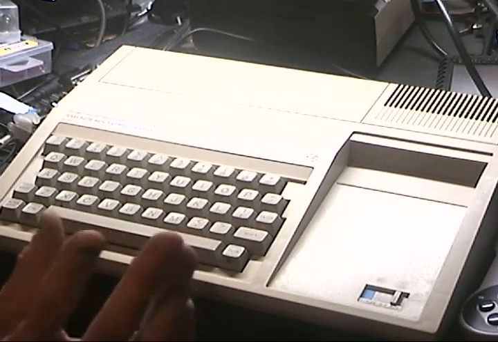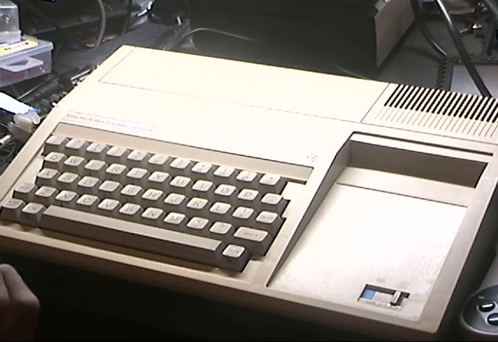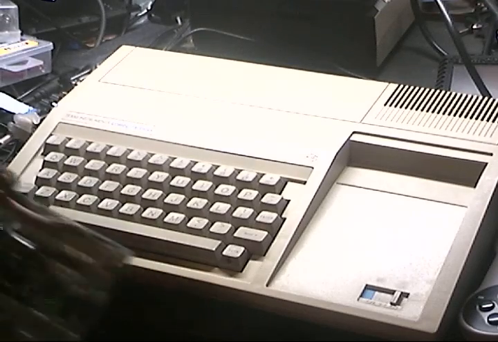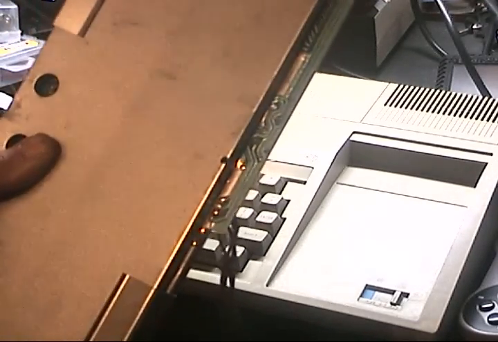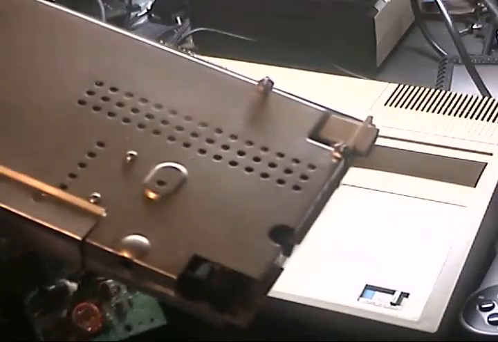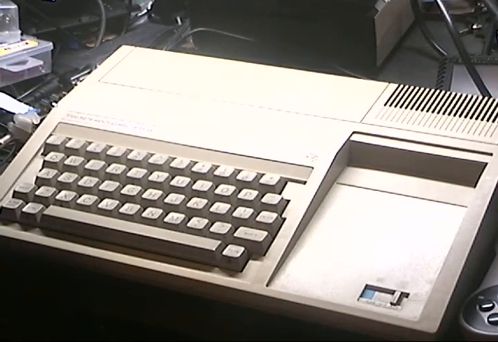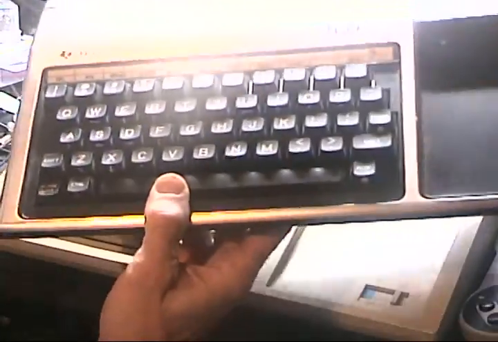I'm using a TI-99/4A that I removed the computer from, which is that right there. And I put a Raspberry Pi in there that was in this computer.